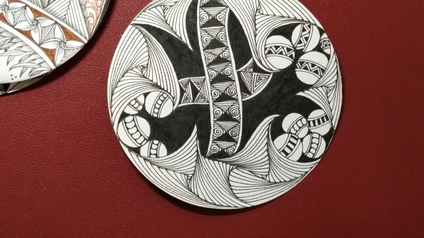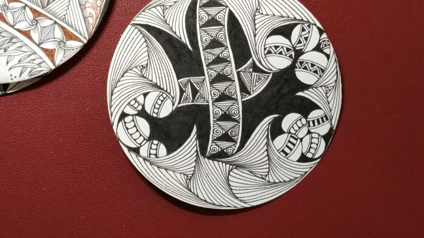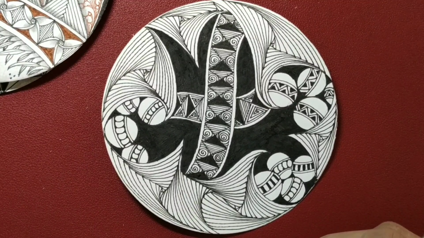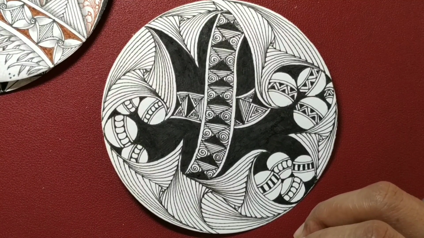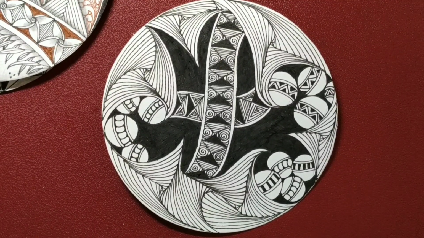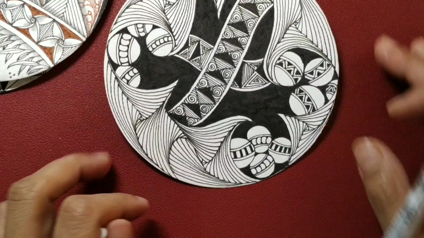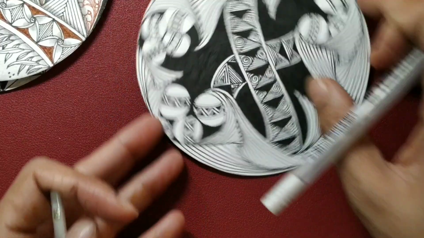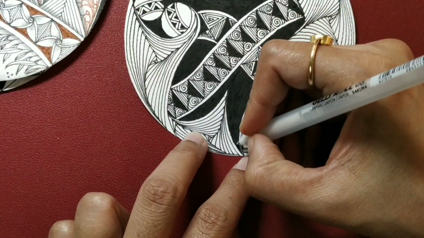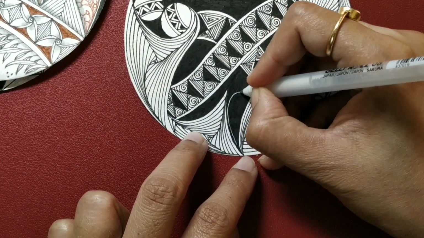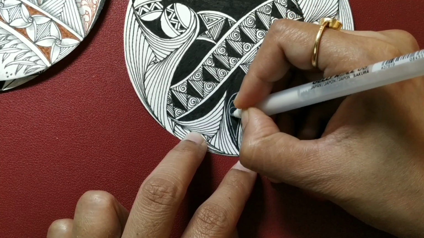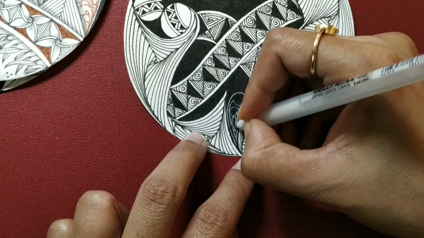So done with the inking. Now if you want, you can just add plain dots inside, or you can pick up your O8 and add some mochas. Yeah, so I'm going to be adding some mochas here and there, or let us see, you can add a whole lot of patterns, so just go with some mochas.